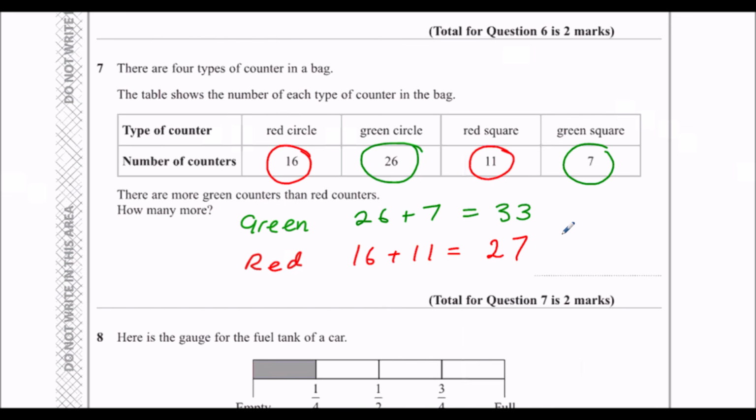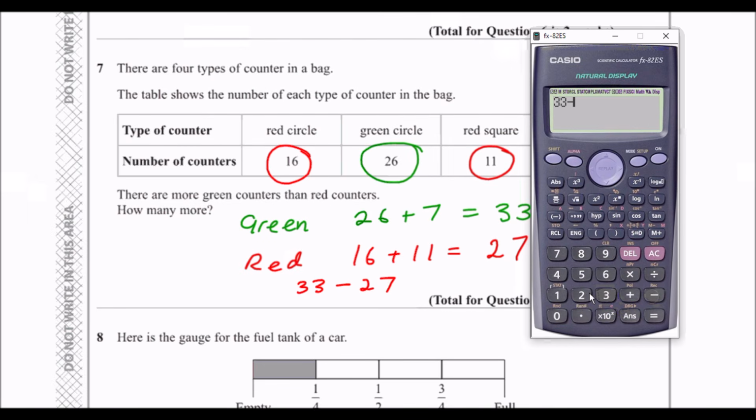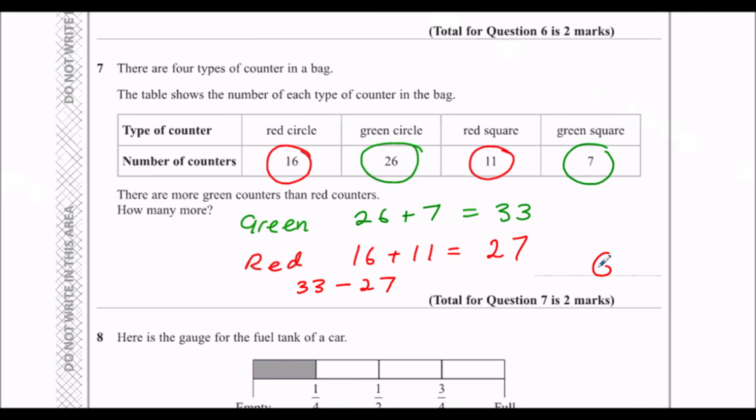So how many more do we have? Well, if we do 33 take away 27, we get 6. So there are 6 more green counters.